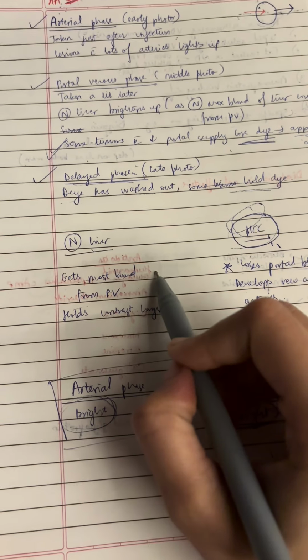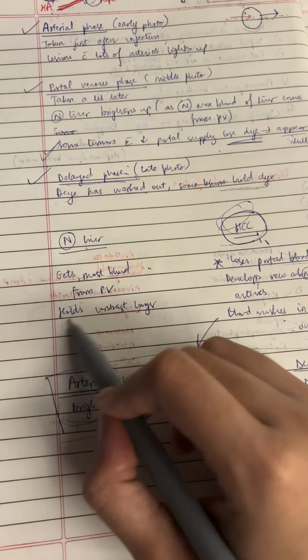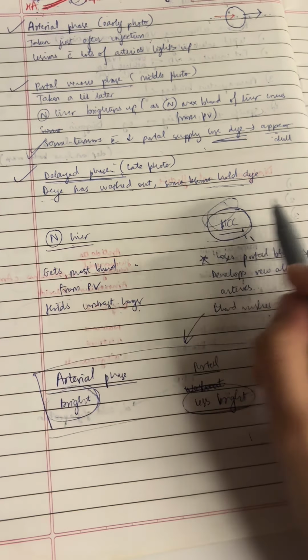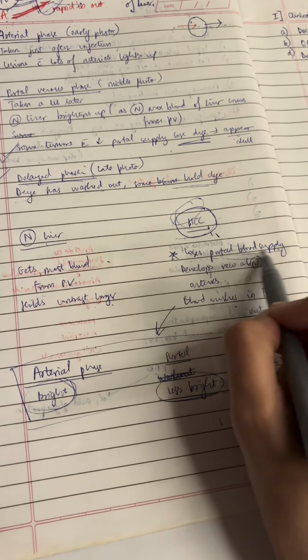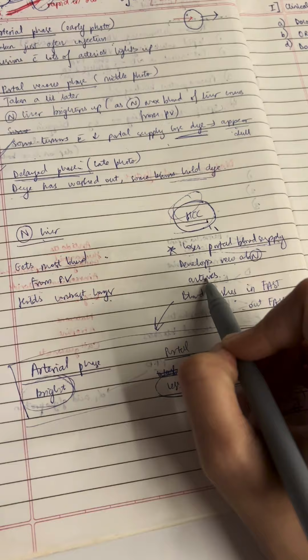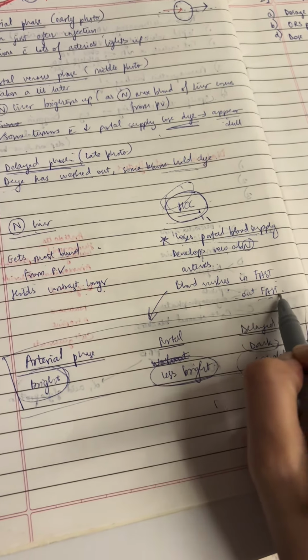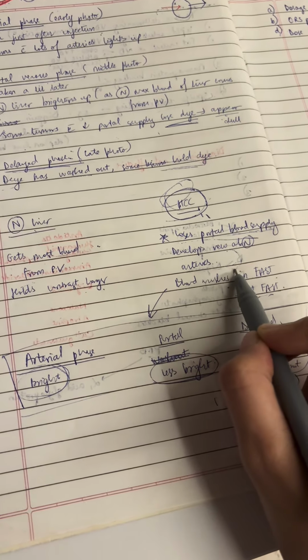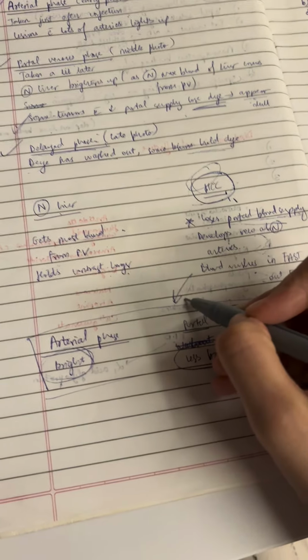The normal liver gets most of the blood from the portal vein, right? So it holds its contrast for a longer time. But what happens in a HCC? It loses its portal supply. This is very important, okay? And it develops new abnormal arteries. So blood will rush in fast and it'll rush out fast because of the new arteries, right? Vascularization of a tumor. So how will it look on a triple CT scan?